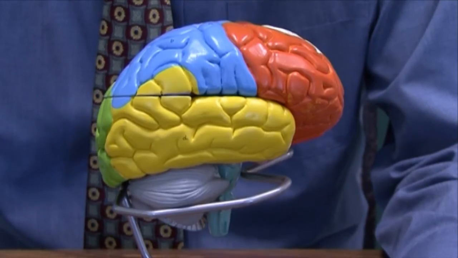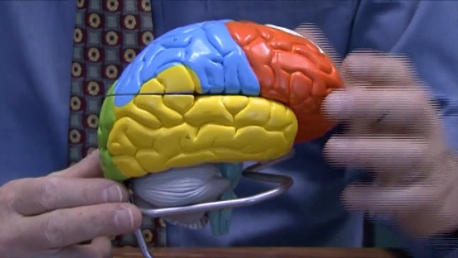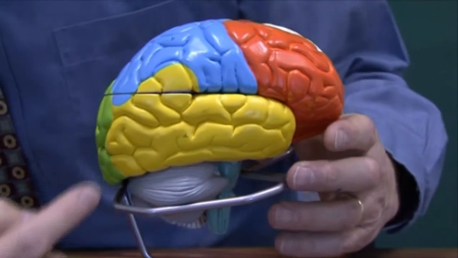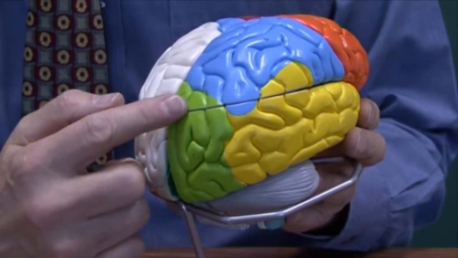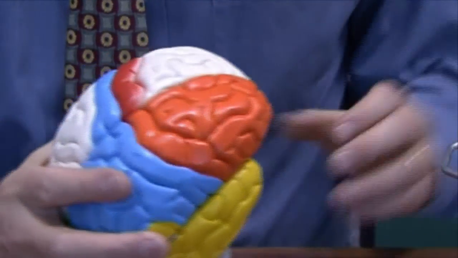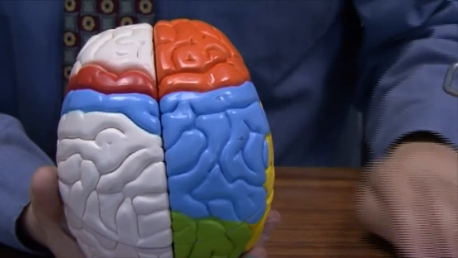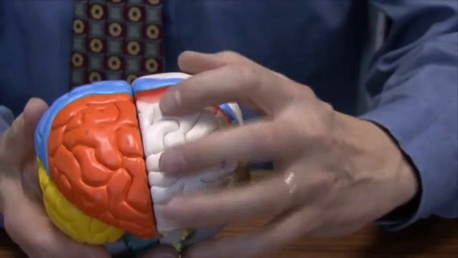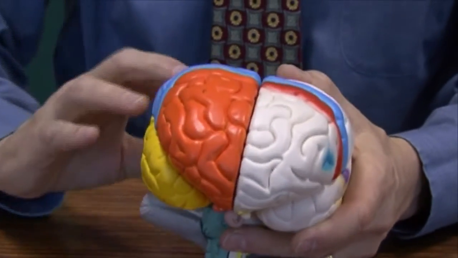So here we see a model of the brain with the frontal lobe in orange in this case, then the parietal lobe in blue, the temporal lobe in yellow, and at the back the occipital lobe in green. And one thing this model shows quite nicely is that the cerebrum is in two cerebral hemispheres. So this would be the left cerebral hemisphere, because this is the front of the brain here, and this is the right cerebral hemisphere.